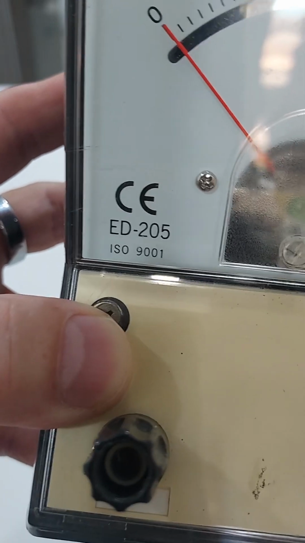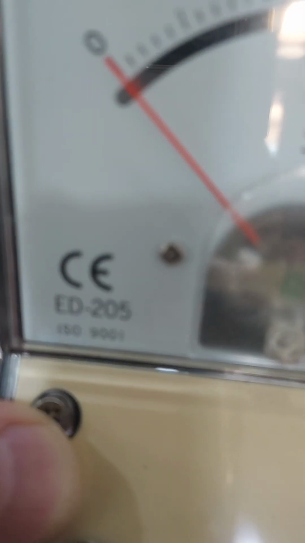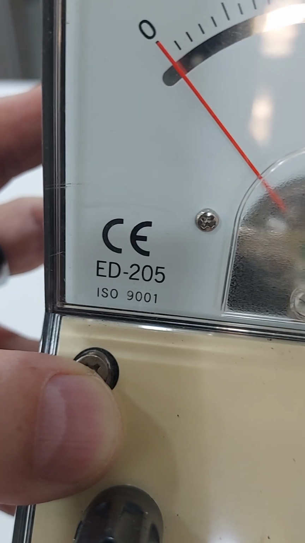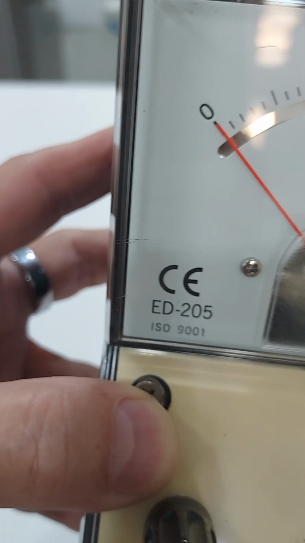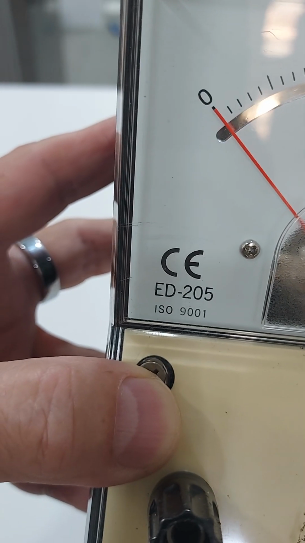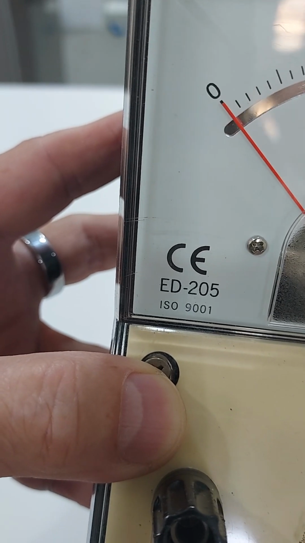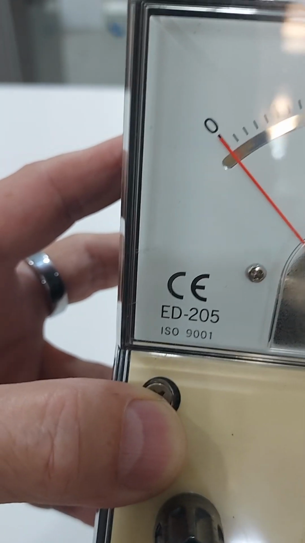And once you do that, you are looking perpendicularly into the mirror. Yes?